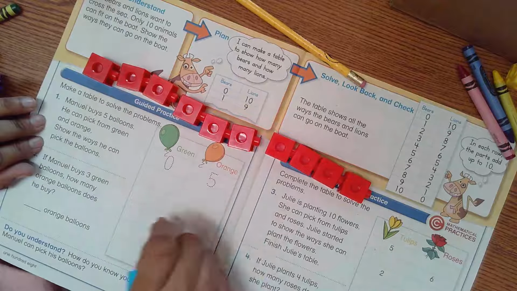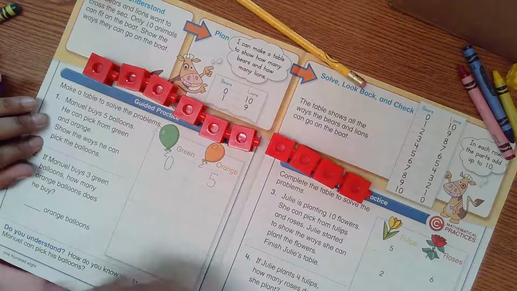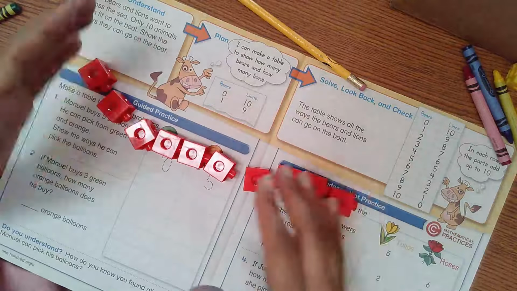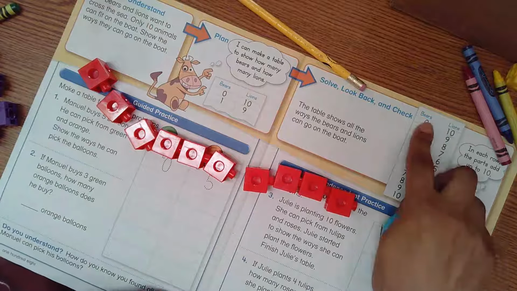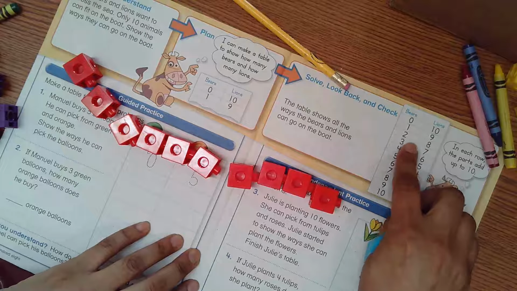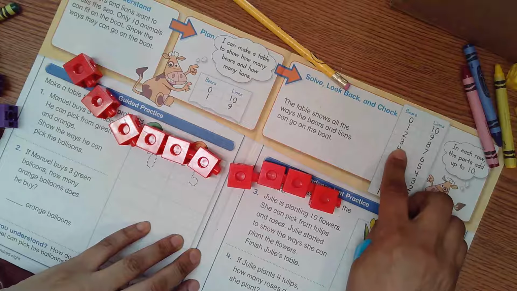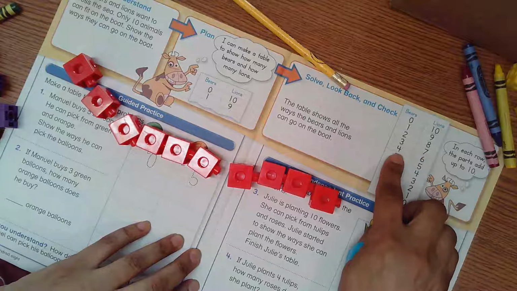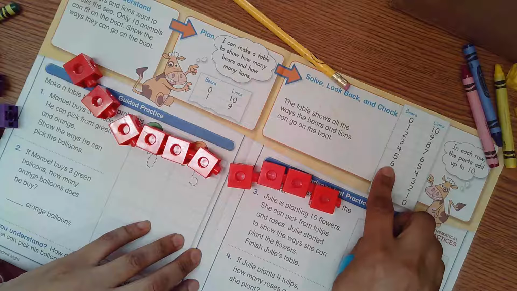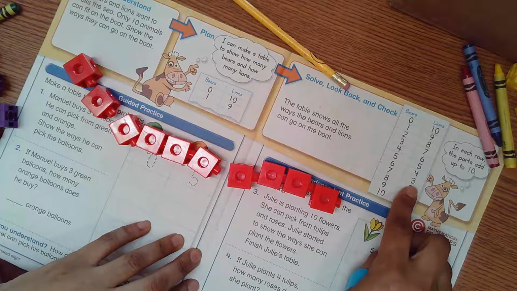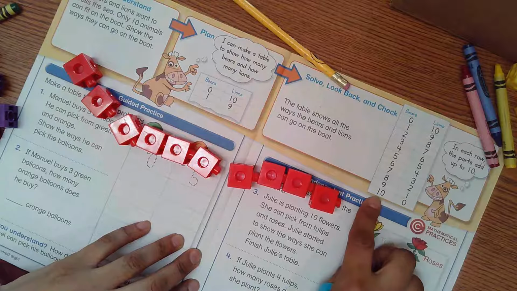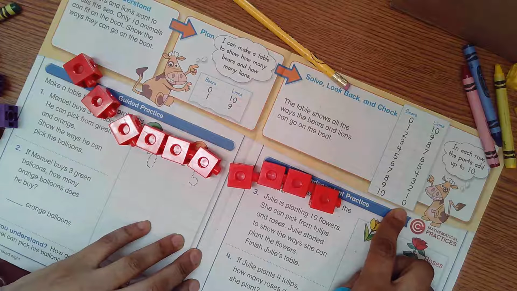So 10 plus nothing. So this is 10 ways in your table to show you how to make 10. 0 and 10 equals 10. 1 plus 9 equals 10. 2 plus 8 equals 10. 3 and 7 equals 10. 4 and 6 equals 10. 5 and 5. 6 and 4, 7 and 3, 8 and 2, 9 and 1, and 10 plus 0 or nothing.